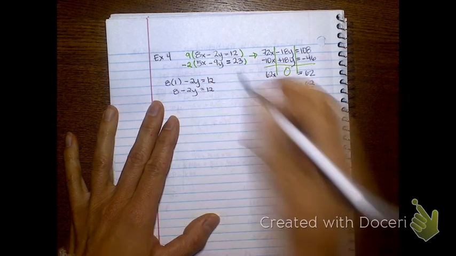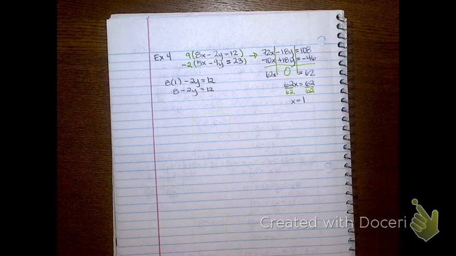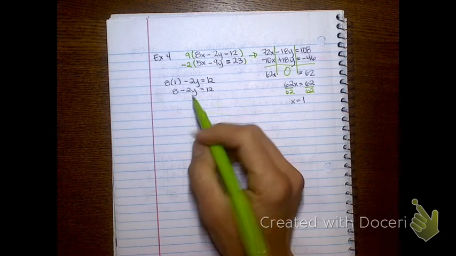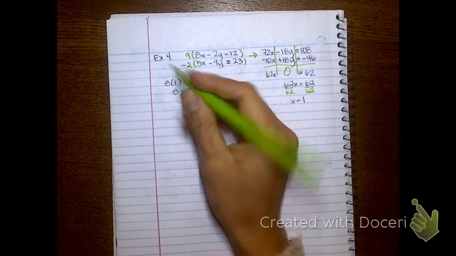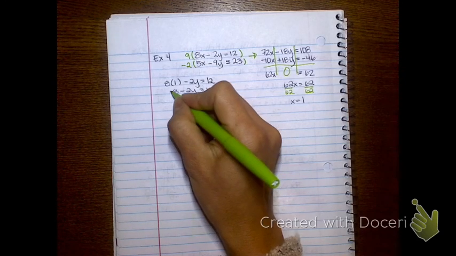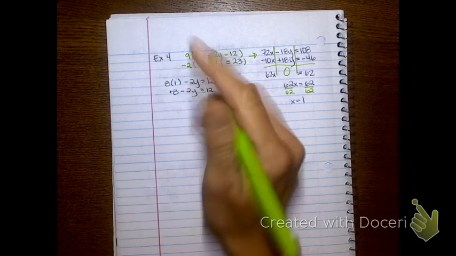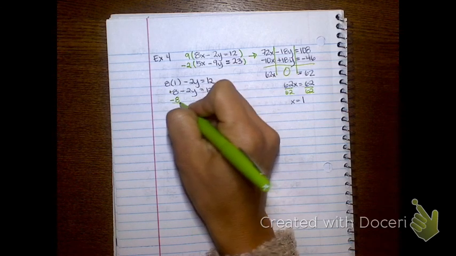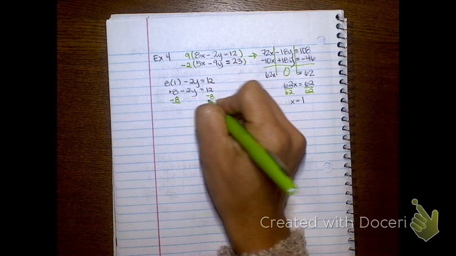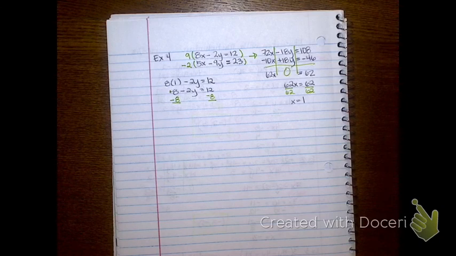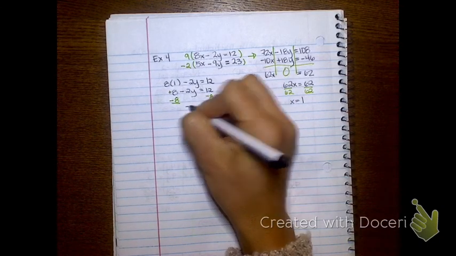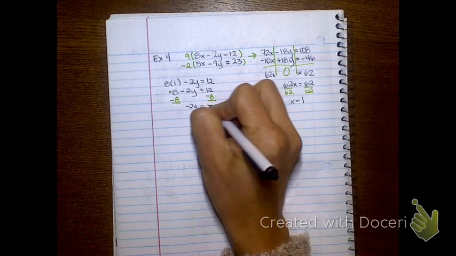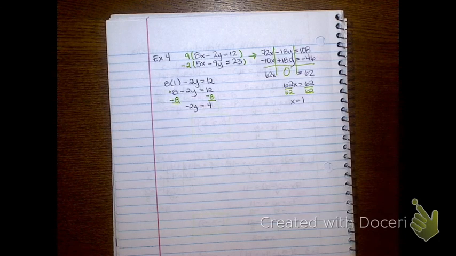Okay, what do I need to do next to solve this? Get rid of the 8 or the 2? The 8. It's positive 8. I know there's a minus here, but this is a positive 8. So to move it to the opposite side, I've got to do the opposite, which is subtracting it. Okay? Okay, last step.